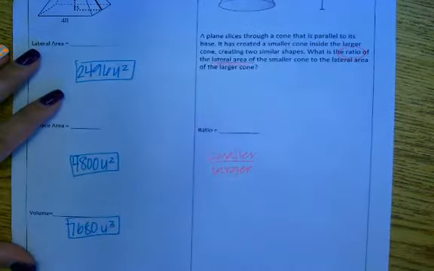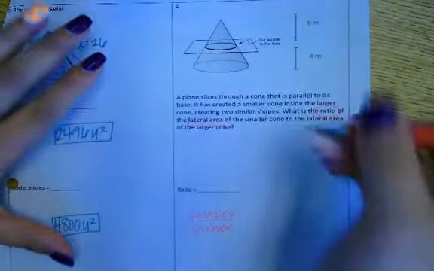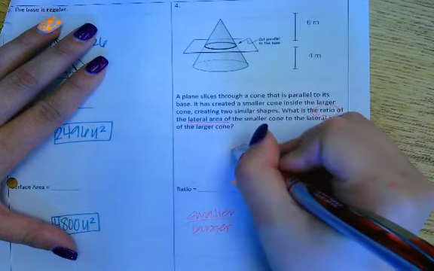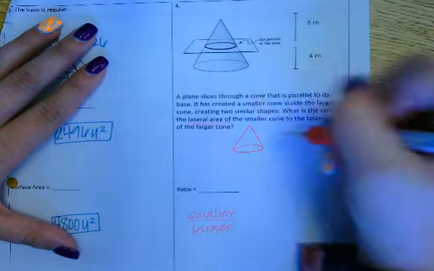Alright. So I have 2 cones, because it created 2 similar shapes, so I'm going to draw them. I know that I'm going to have a smaller cone and a larger cone.